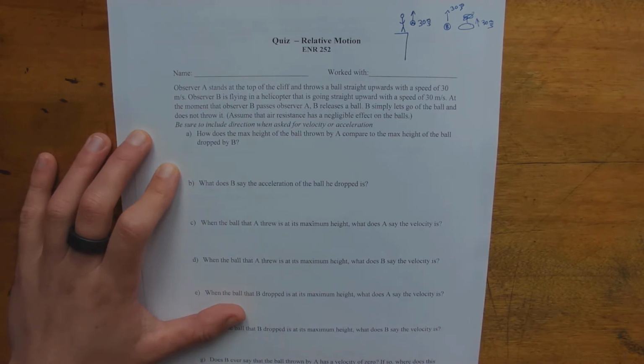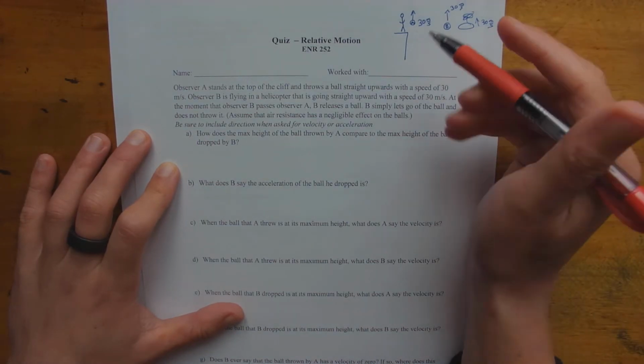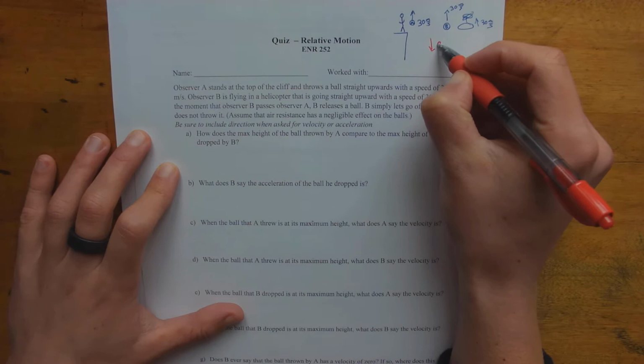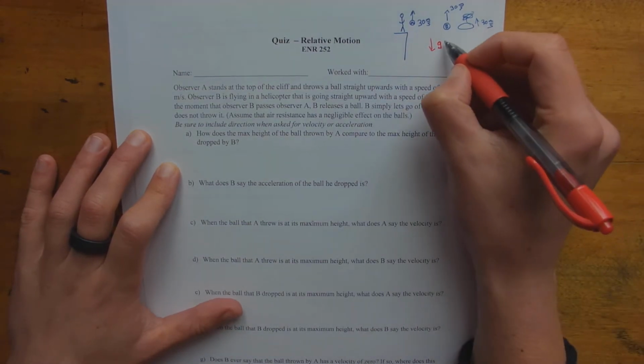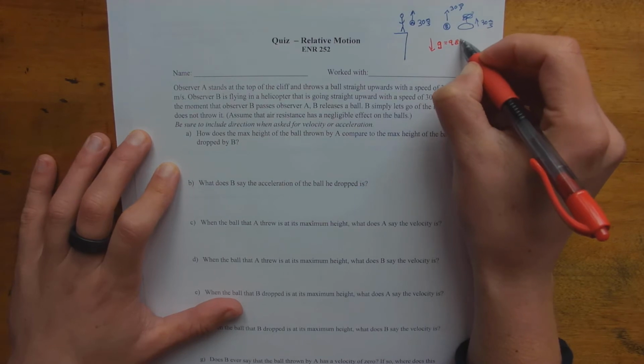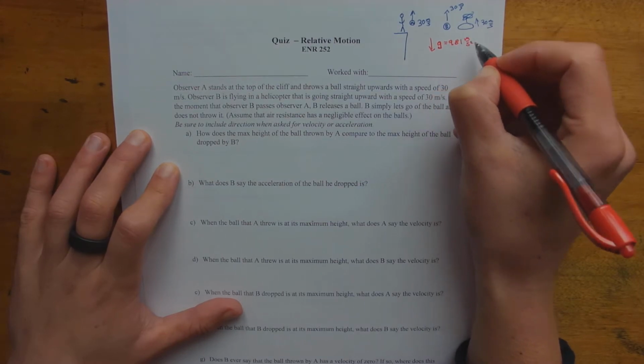How does the max height of ball A compare to the max height of ball B? You can use the initial velocity of ball A and the initial velocity of ball B to figure that out. What does Observer B say the acceleration of ball B is? Well, both balls have acceleration downward, and let's just call it little g. It's equal to 9.81 meters per second squared.